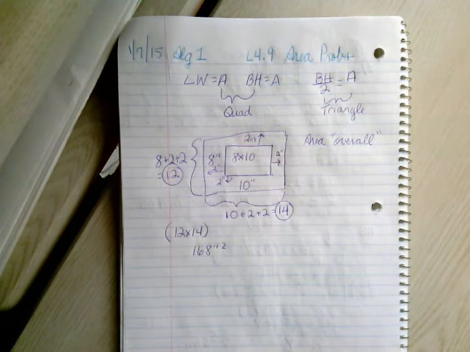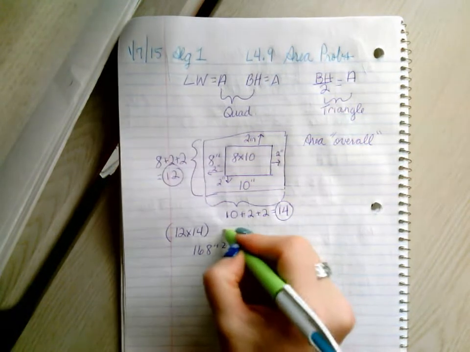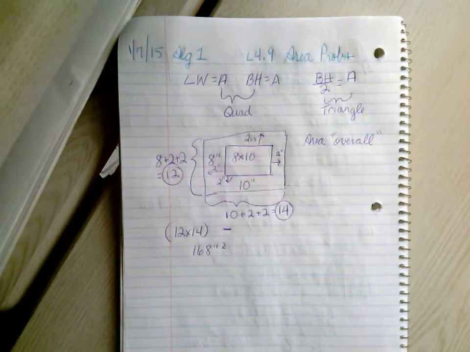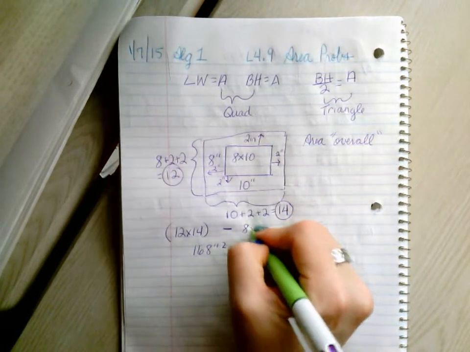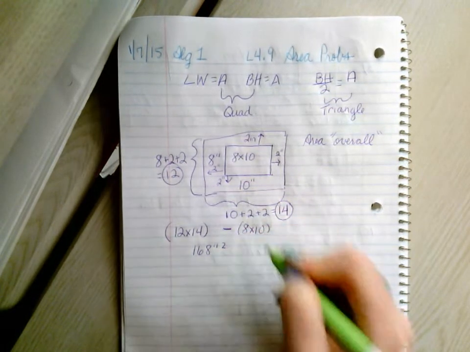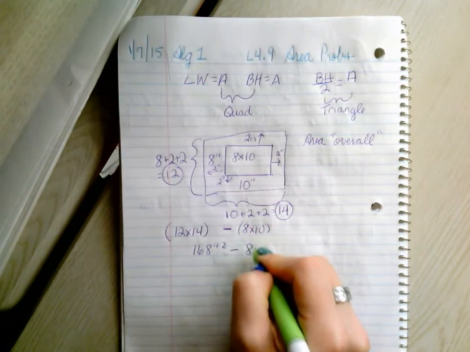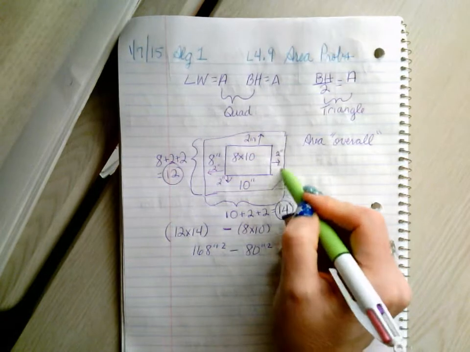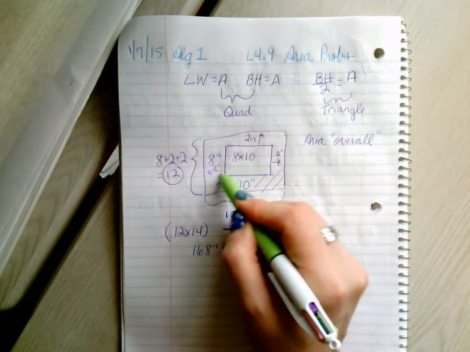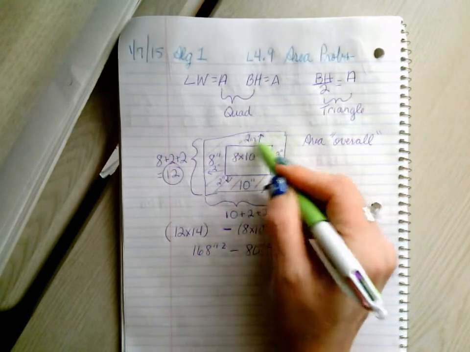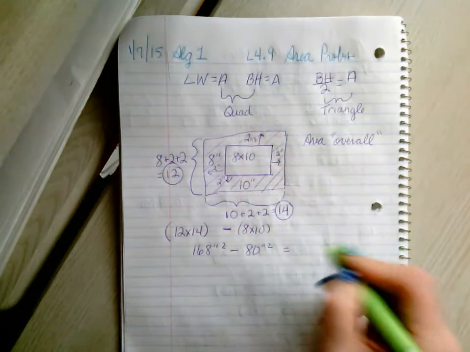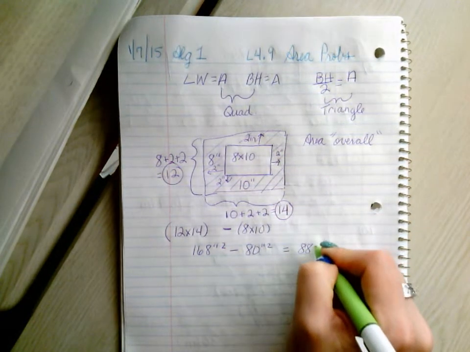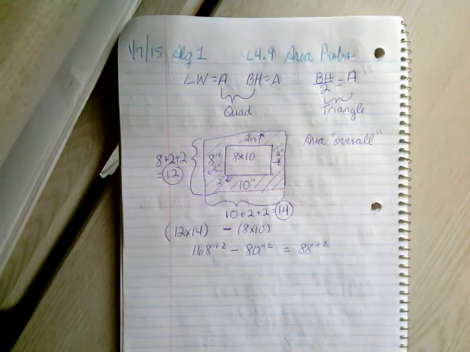That's the entire area. But if I subtract out the print, which was 8 by 10, otherwise known as 80 inches squared, I would end up with just the area of the border. The area of the border is 88 inches squared. And that answers the question that they were trying to describe to you.